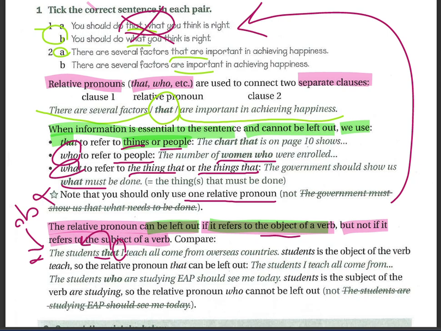So in here, we can remove that. Look at here. Students is the object of the verb teach. So the relative pronoun that can be left out. You can say the students I teach all come from.